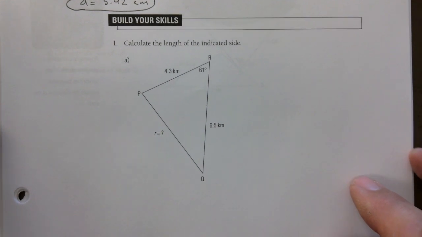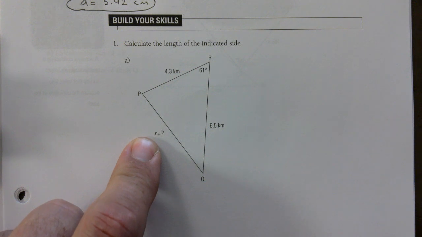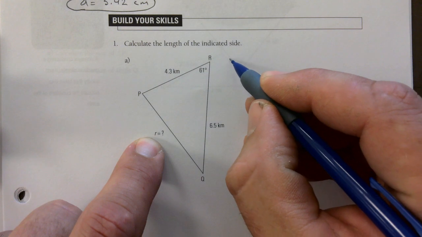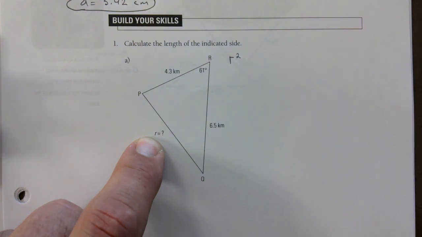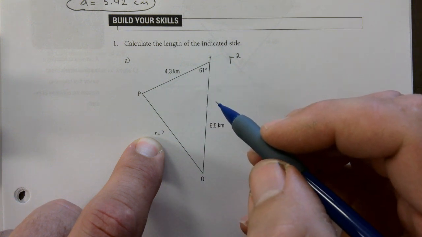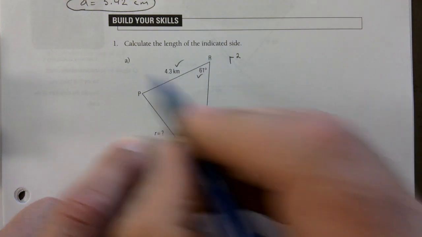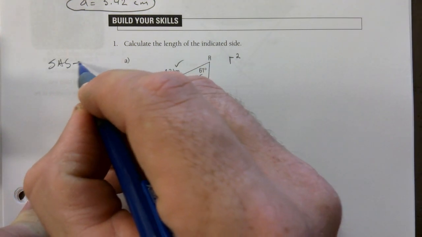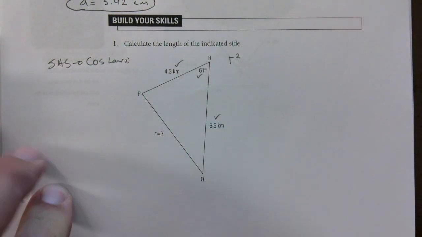I think it's important to write it down for now, even though you're still having some issues, just write it down. Okay? Different letters now. They're asking me to solve for side R. So let's write out the formula. If I want R squared, oh, hold on, back up. Is this SAS? I have a side, I have the angle in between and another side. So yes, this is SAS. You have to use cosine law.